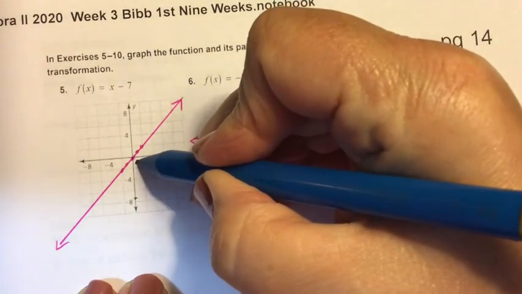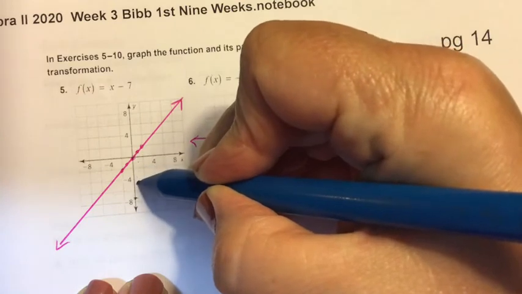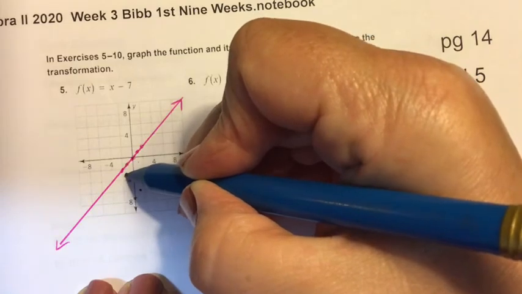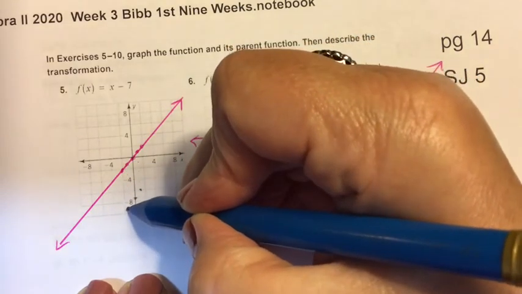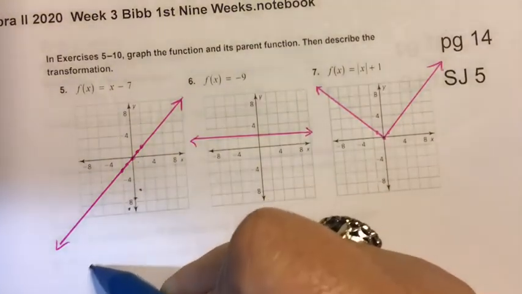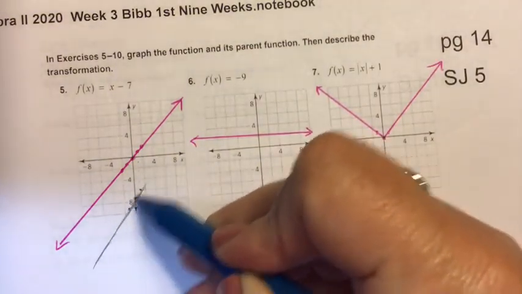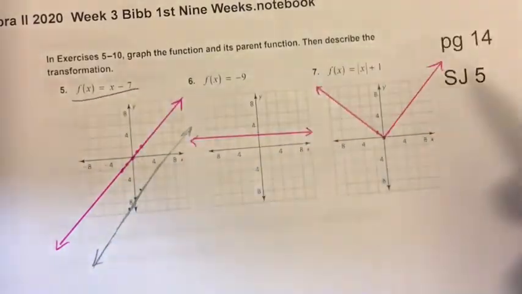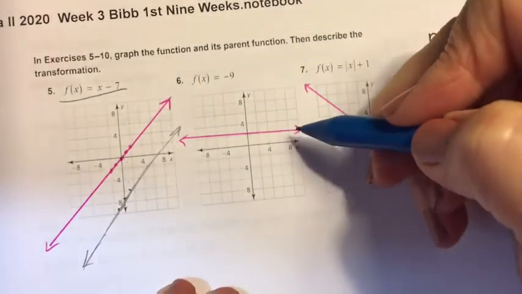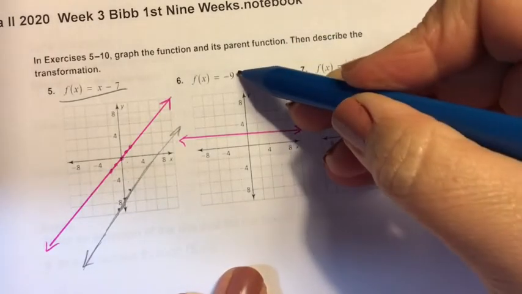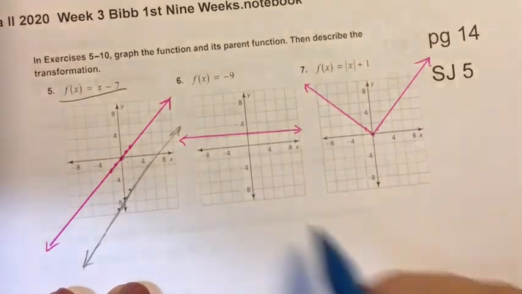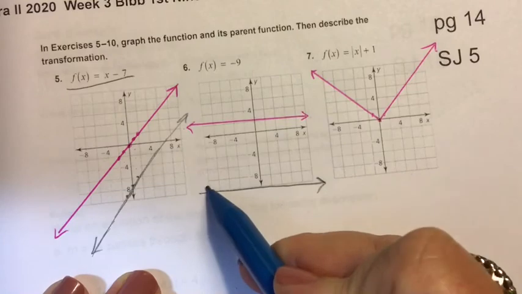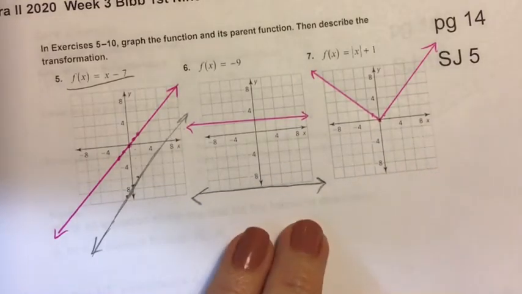Take this down 2, 4, 6, 7 units. And this one down 2, 4, 6, 7 units. And I'm going to try my best to sketch the line that would go through those 3 points. This is the graph of that function. For the second one, I'm going to go down to -9 and draw a horizontal line. That would be the transformation of that function.